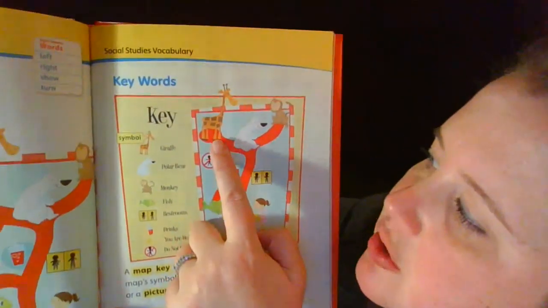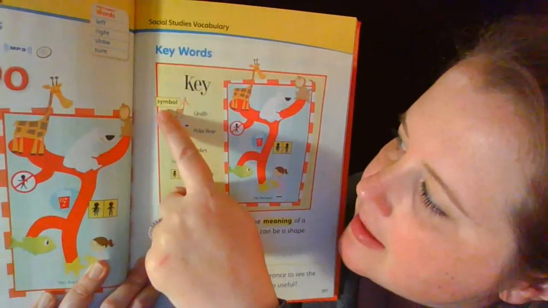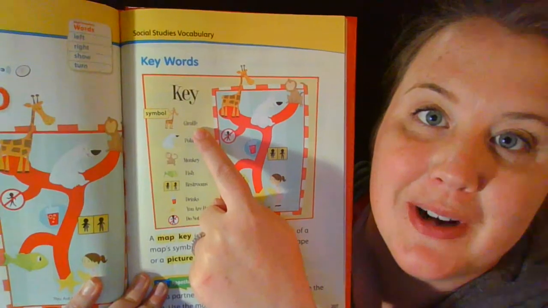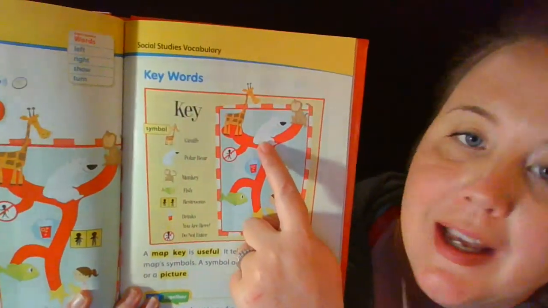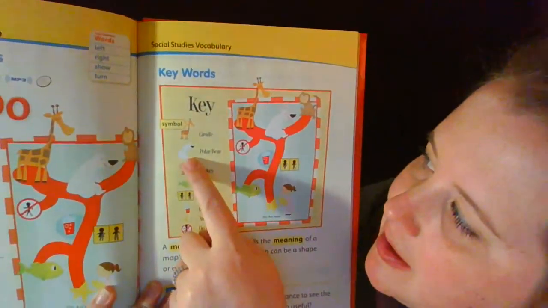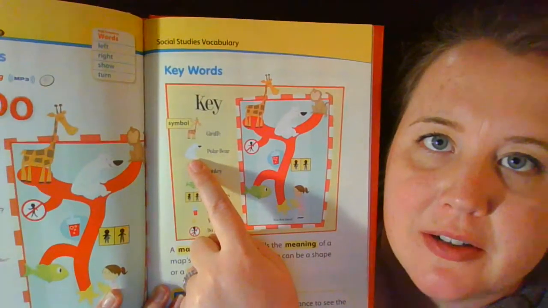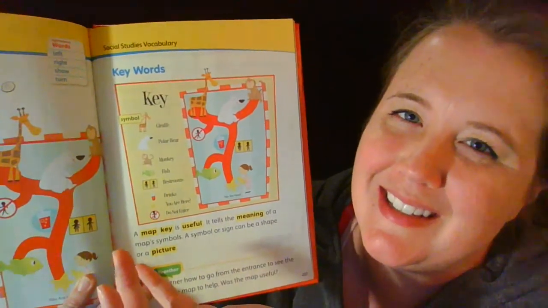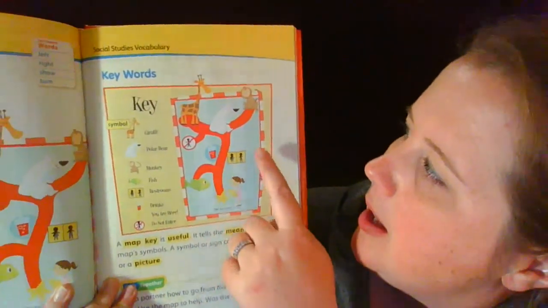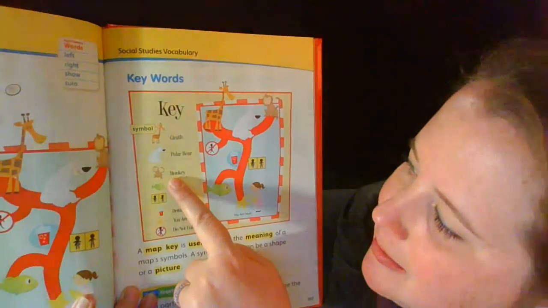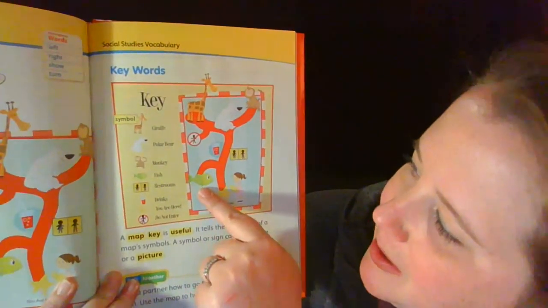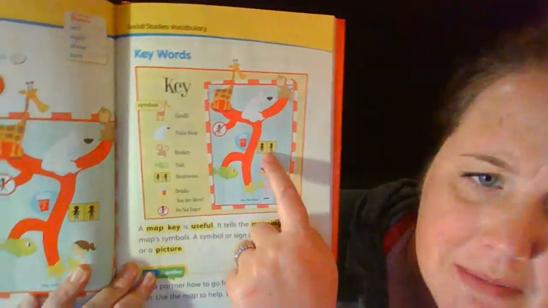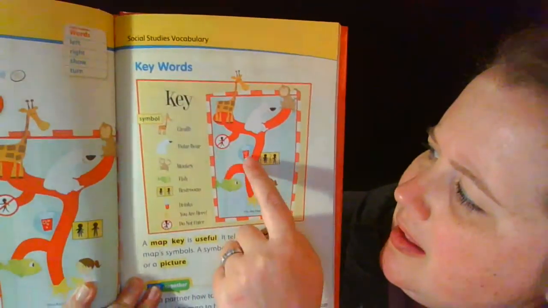So here we have a giraffe, and in the key it says the picture of the giraffe means that's where the giraffes are at the zoo. The picture of the polar bear, if we look at the key, well, that's where the polar bears are at the zoo. Well, those are easy because those are the actual pictures of things. It's easy to figure out what those symbols mean. Monkey means monkey. Fish means fish. But this one might be confusing, and that one, and that one.